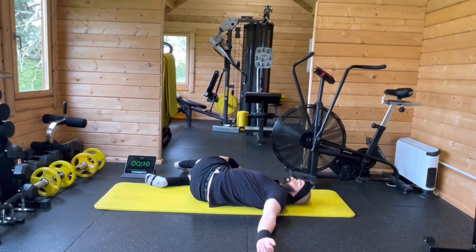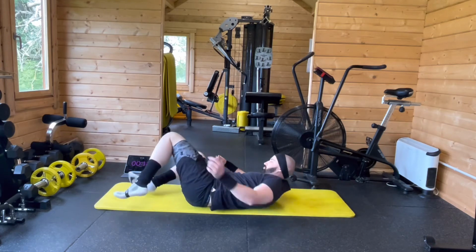Okay, we're approaching the end of the minute. What I want you to do next is get near a wall. You're going to prop your foot up on the wall and then cross your leg across, opposite ankle to opposite knee. The closer you are to the wall, the deeper the stretch. The further away from the wall you are, the less stretch.